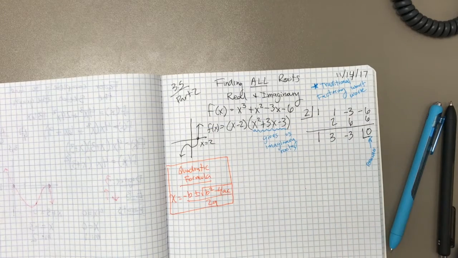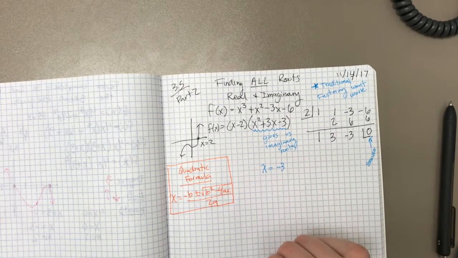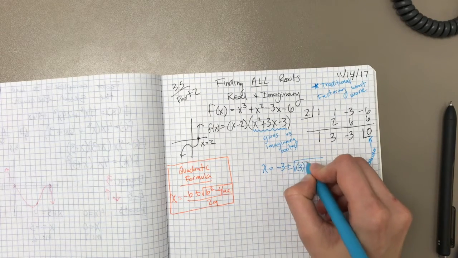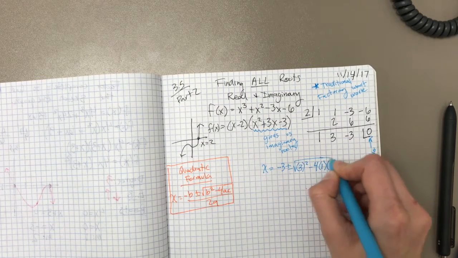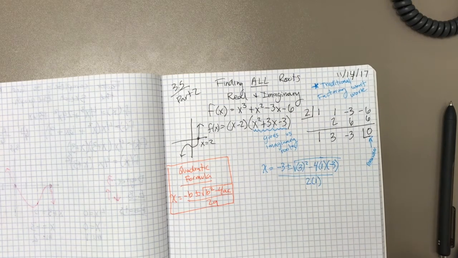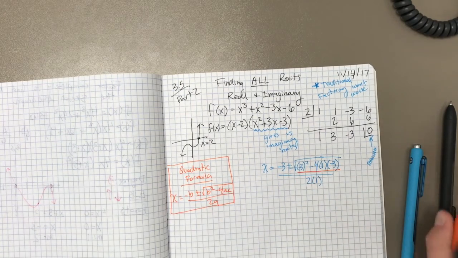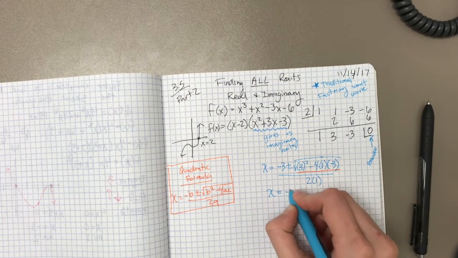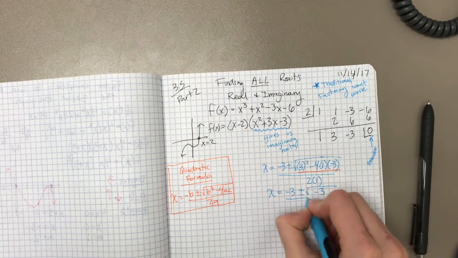Okay, so now using our quadratic formula, I'm going to say x equals my -3 plus or minus the square root of 3 squared minus 4 times a times c all over 2a. Okay, I'm going to simplify what is on the inside first, and we've got x equals negative 3 plus or minus the square root of negative 3 over 2.